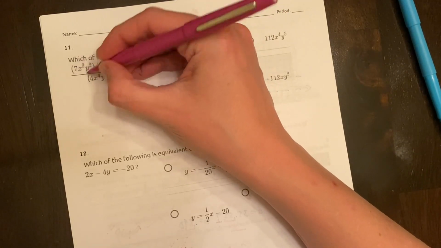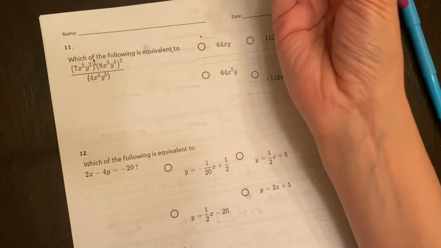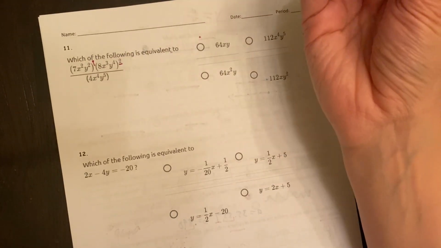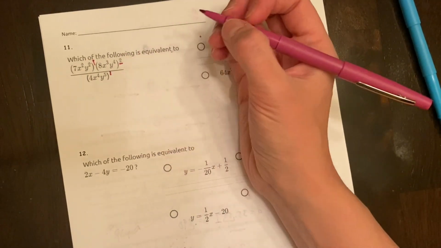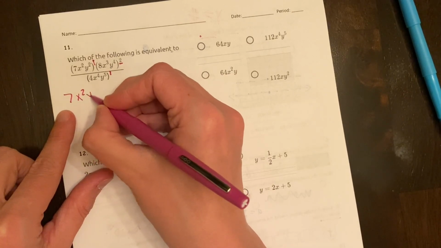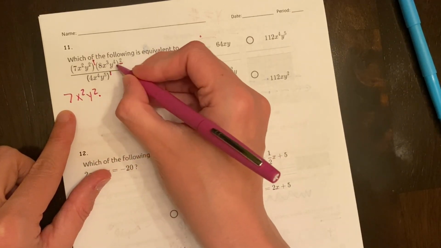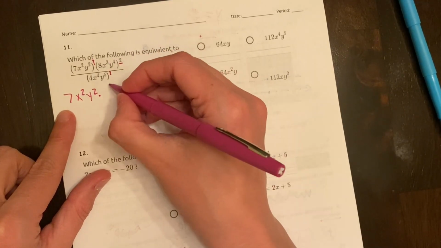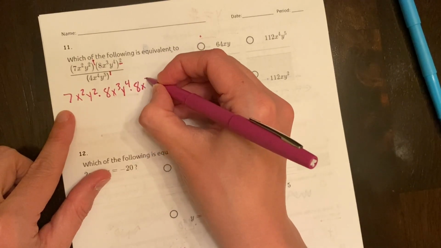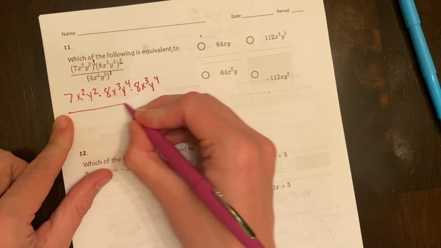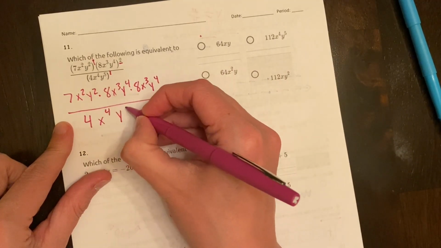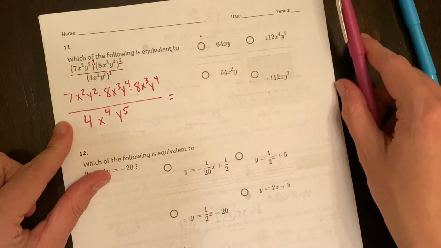How many times do we write this first parentheses? You should say 1 time. How many times do you write the second set of parentheses? 2 times. And the bottom set? 1 time. Okay? So we have 7 x squared, y squared, times, and again, you write this whole parenthesis 2 times. So 8x^3, y^4, times 8x^3, y^4, all over 4x^4, y^5.